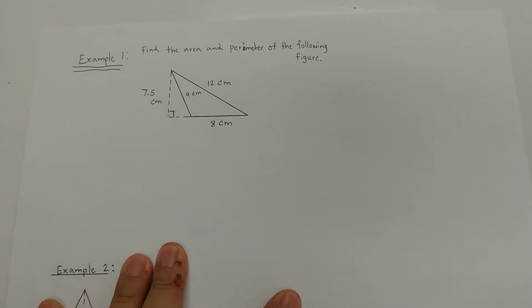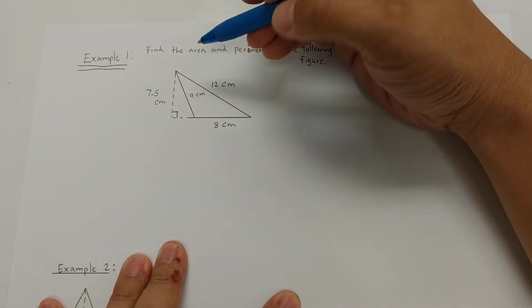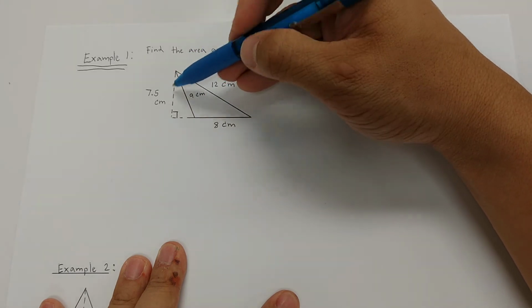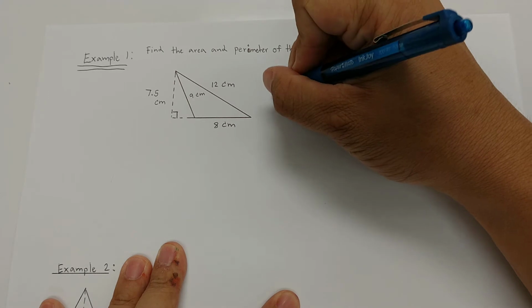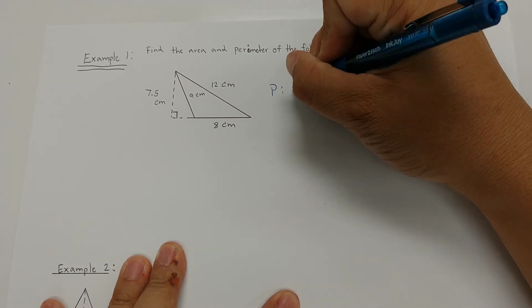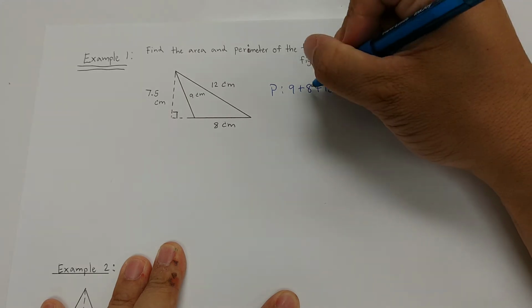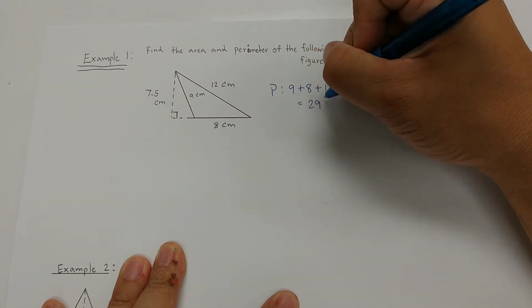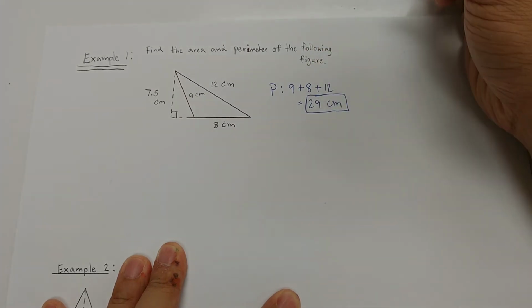Example number 1: find the area and perimeter of the following figure. For this case, let's find the perimeter first. Just add up all these 3 right here. Do not add up this part because it's not really a part of the triangle. So the perimeter is going to be 9 plus 8 plus 12. We know that 12 plus 8 is 20, and 20 plus 9 is 29. Don't forget to put the unit, so it'll be 29 centimeters.